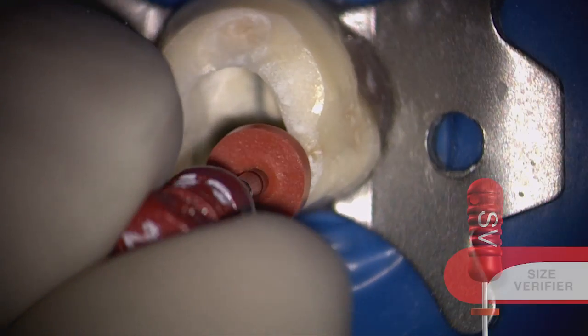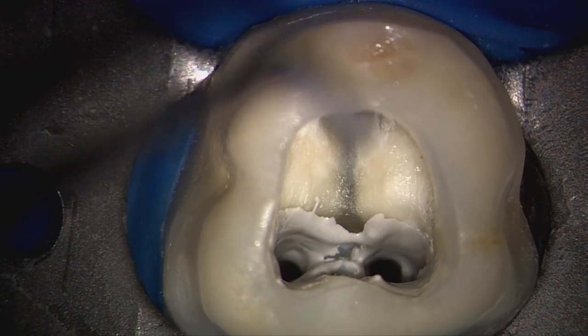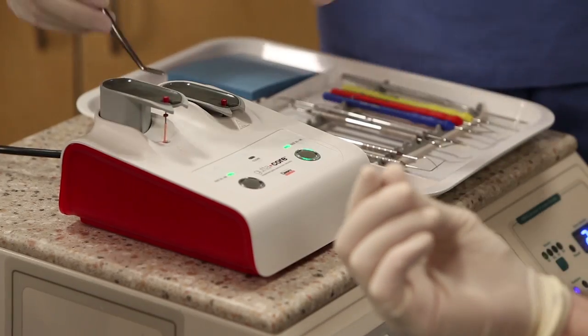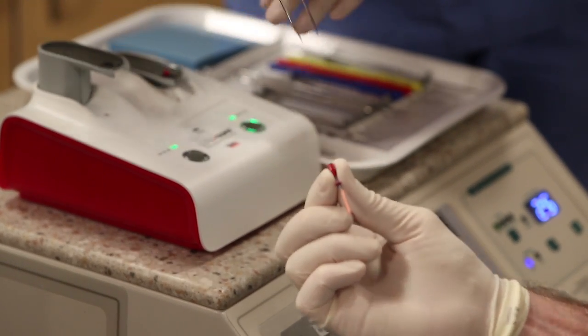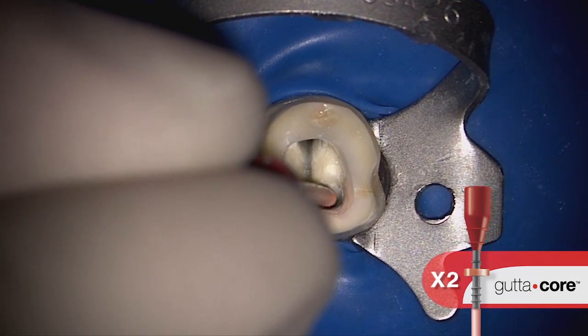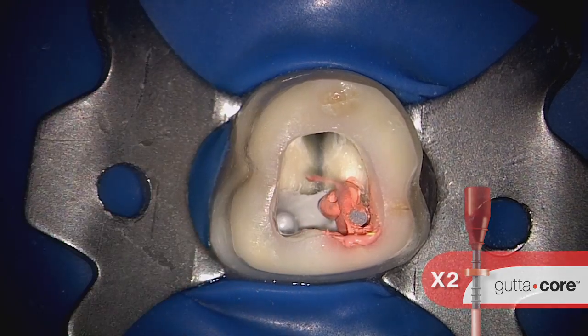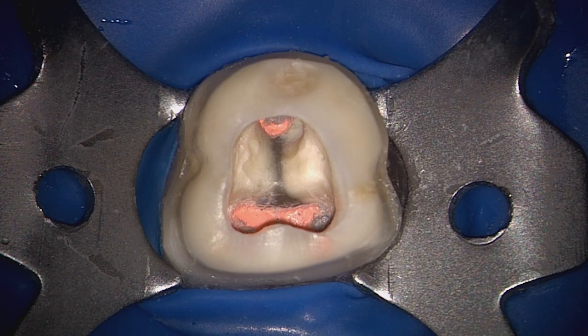Here I am using a size verifier that matches the last Protaper Next file that was carried to length. Mix the sealer of your choice and insert it into the canal orifices. Now we can use a Gutta-core obturator. Coming out of the oven, there is sufficient thermoplasticity to easily carry a wave of material to length. Once this obturator has been carried to length, rock the handle gently, back and forth, to separate the coronal aspect from the radicular part. Flush out the tooth in preparation for provisionalization.